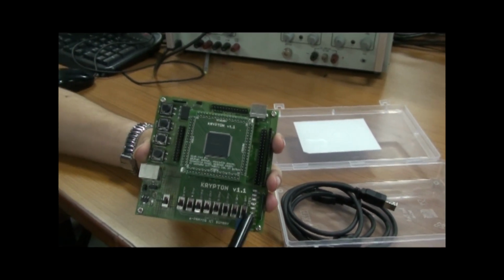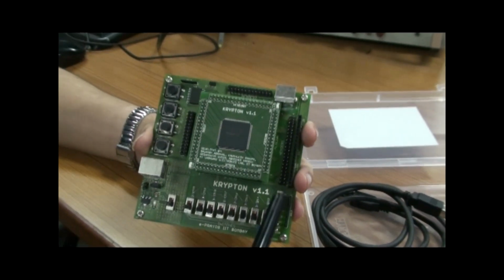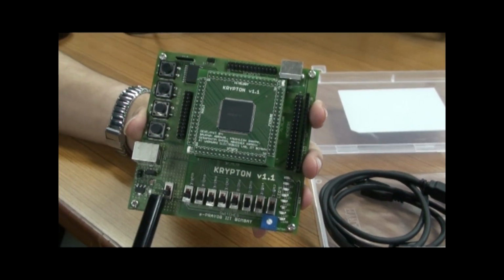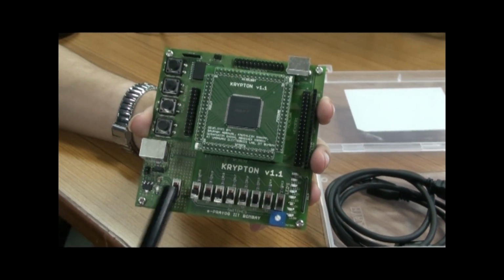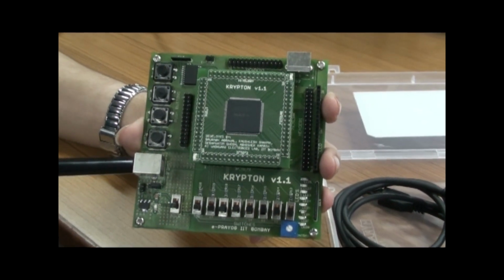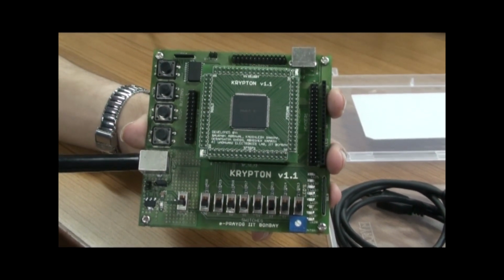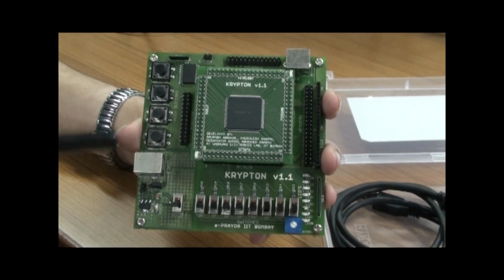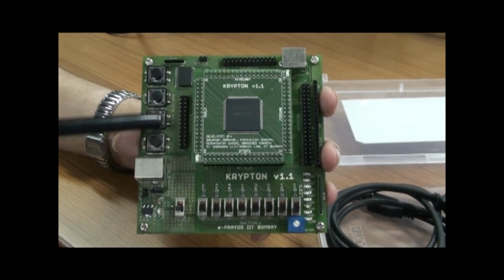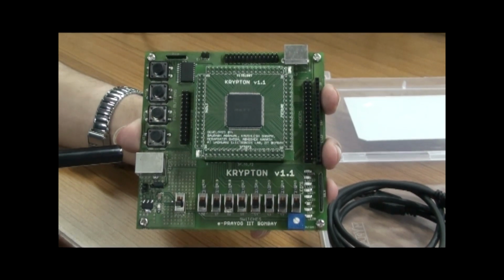There are 8 switches and 8 LEDs. This is a power switch. This is a USB connector with which this board will be connected to your desktop or laptop computer. There are 4 push buttons also provided.